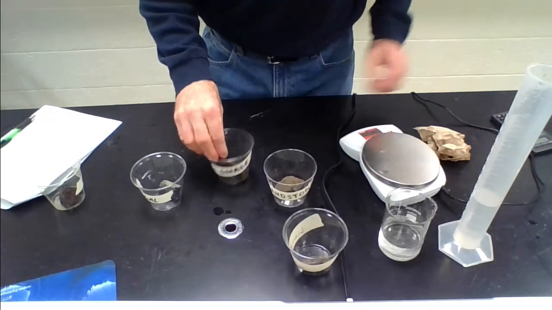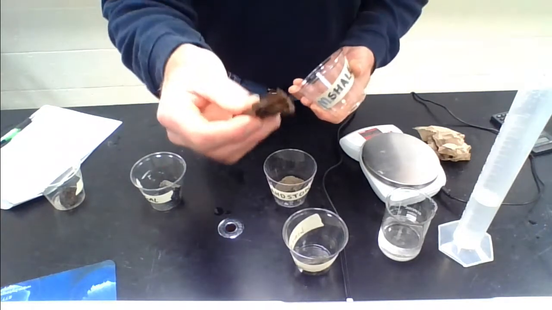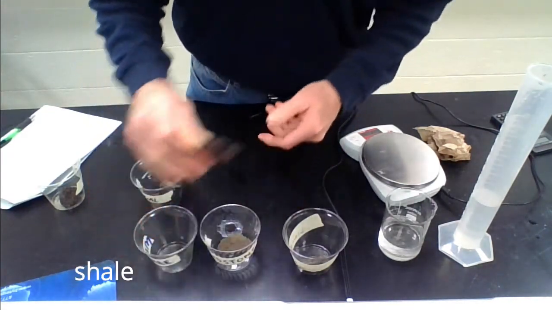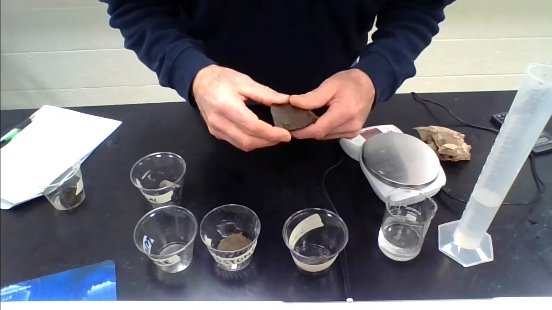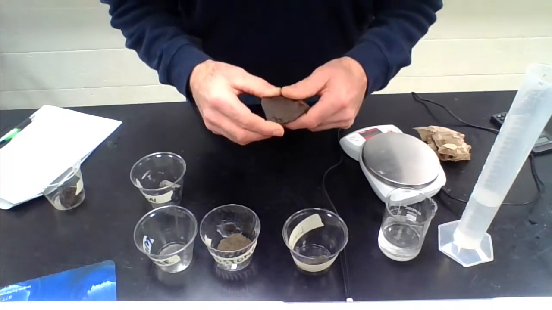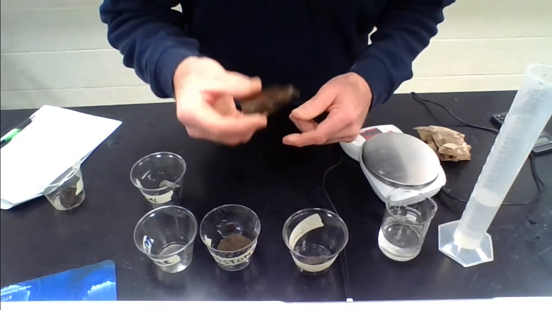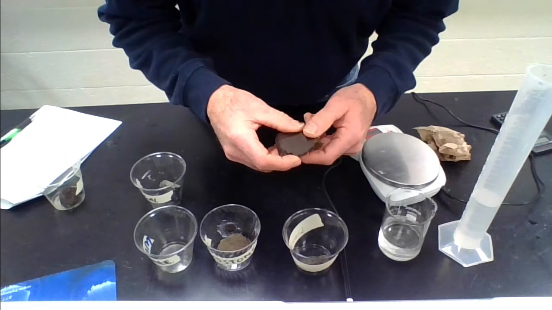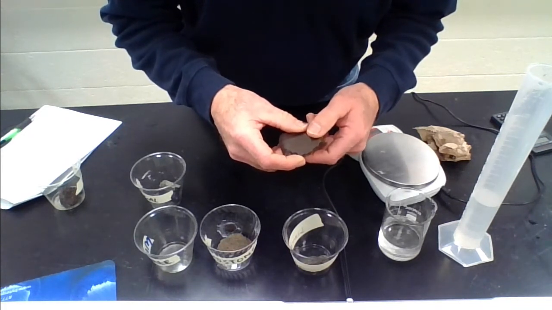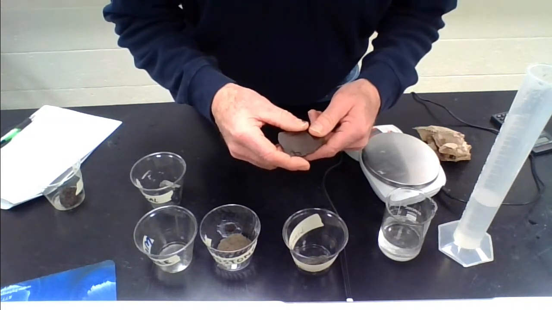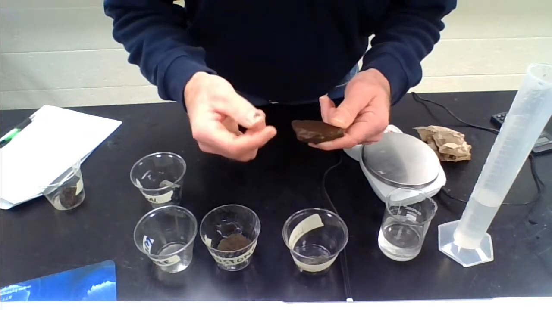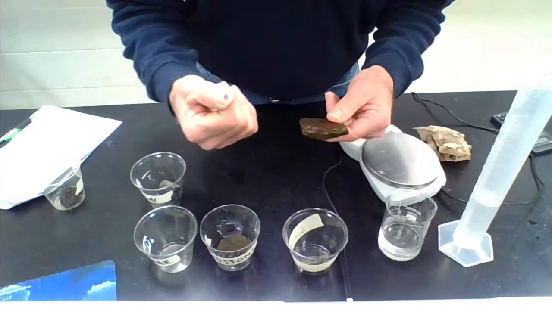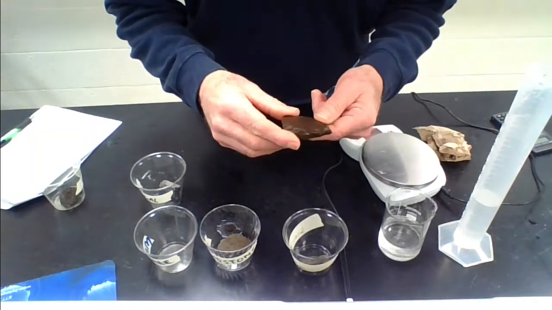The third rock we have here is a piece of shale. Shale is also a sedimentary rock. Currently, around the country, we are extracting oil and gas from shale deposits. In Pennsylvania, you might have heard the words Marcellus Shale, Utica Shale, Point Pleasant Shale. These are shale formations which we're currently getting oil and gas from. Oil and gas are the remains of ancient dead animals.